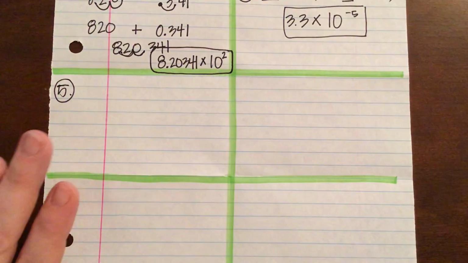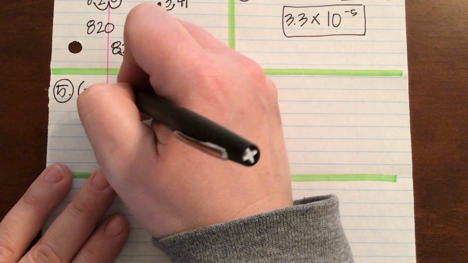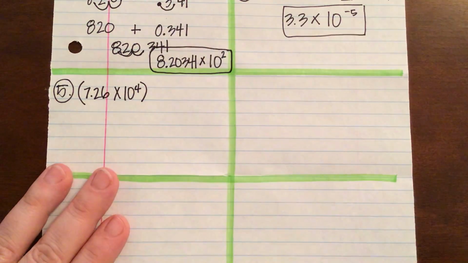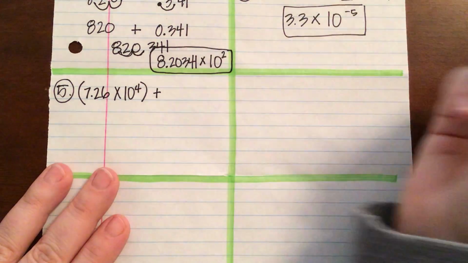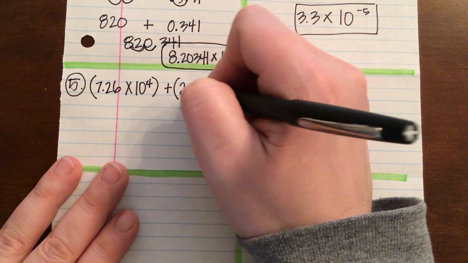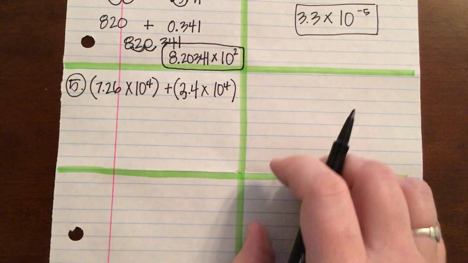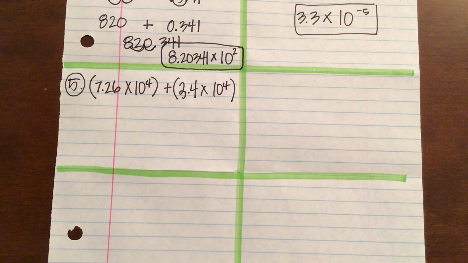Number 5. 7.26 times 10 to the 4th plus 3.4 times 10 to the 4th. Thumbs up, they match. Thumbs down, they don't match. Tell me about it. Excellent, Andre. Good, Ben. Good, Peyton. Good, Ethan.